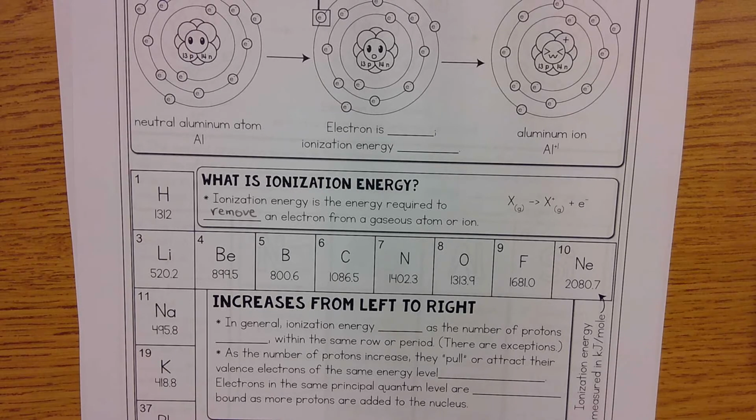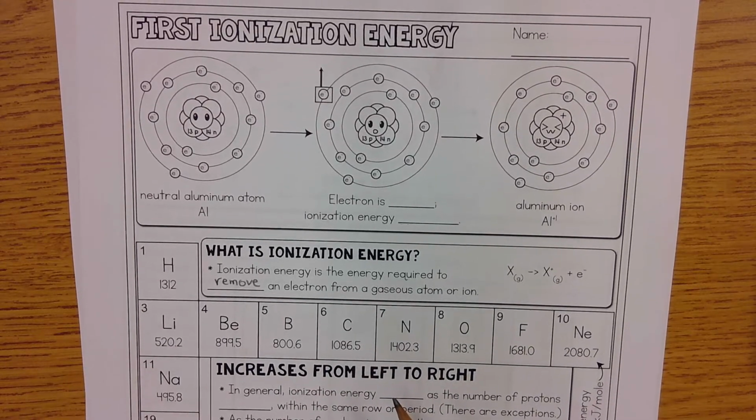Remember, we talked in the last lesson about how groups 1 and 2, especially with their low number of valence electrons, it was much easier to remove an electron from them than it is from, say, something in group 17 or 18 or 16 even, that have more valence electrons.